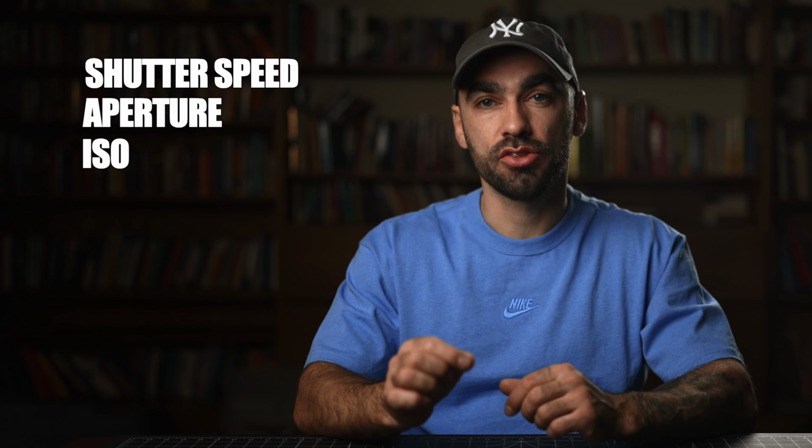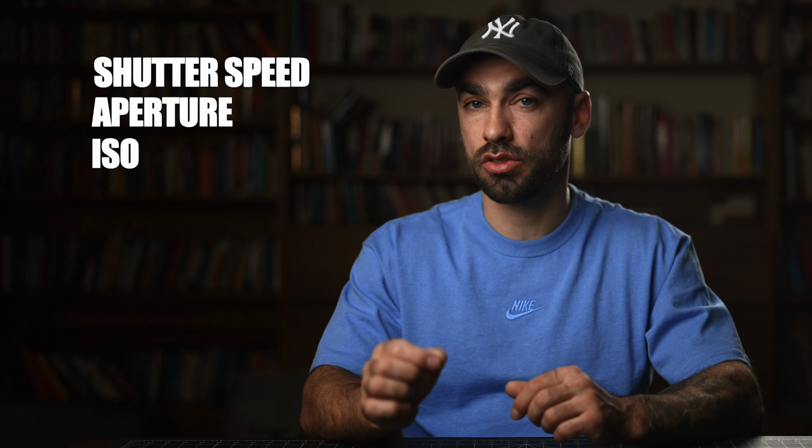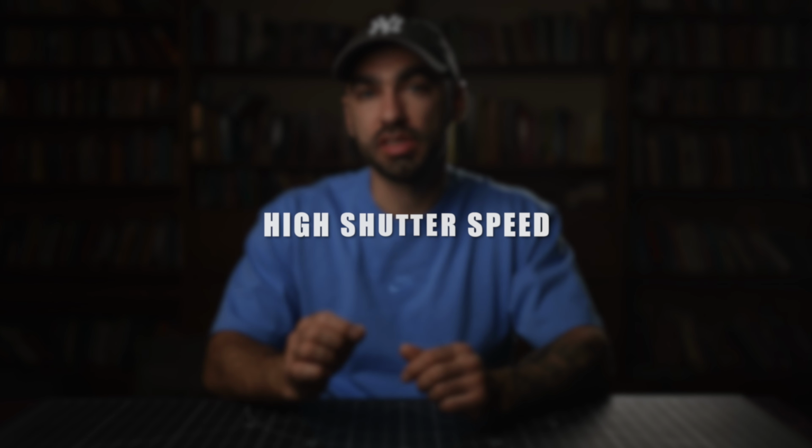These 3 settings, shutter speed, aperture, and ISO, are the first things you should learn when you start shooting video. They directly affect how your video looks and feels. The second mistake comes straight from the first one. Many beginners don't really understand shutter speed, or simply don't pay attention to it.